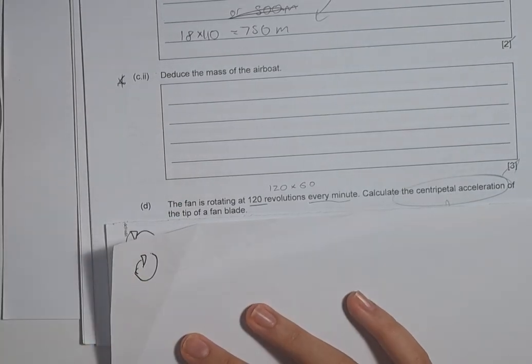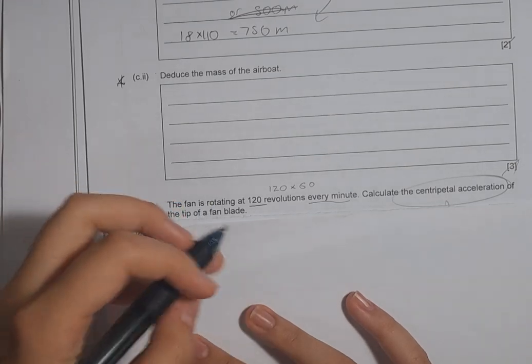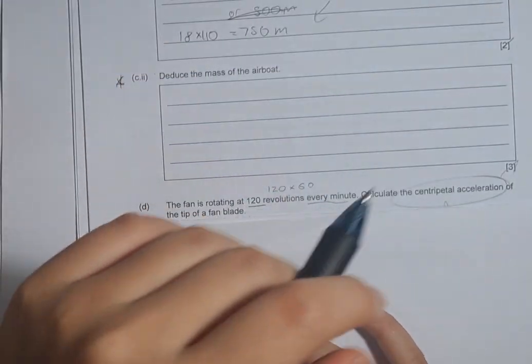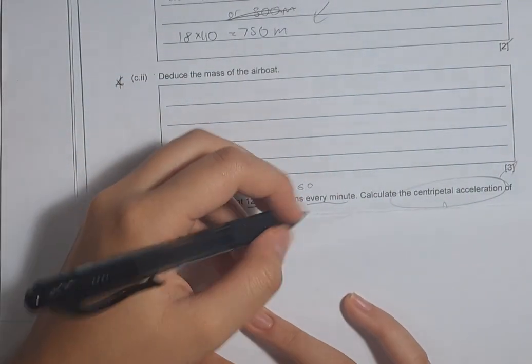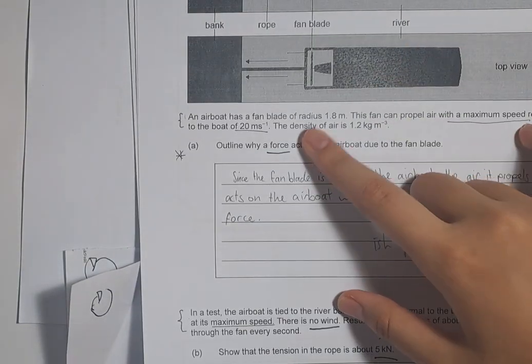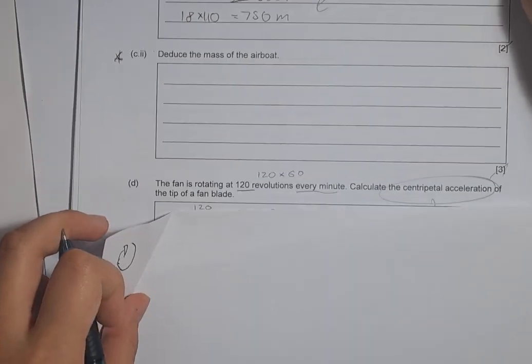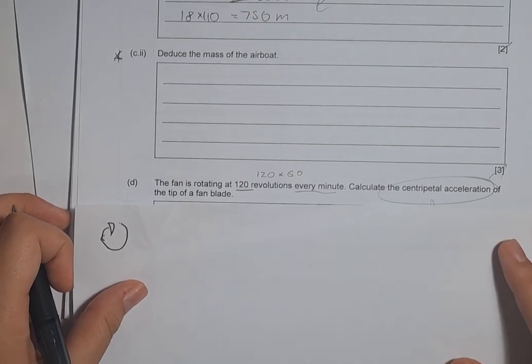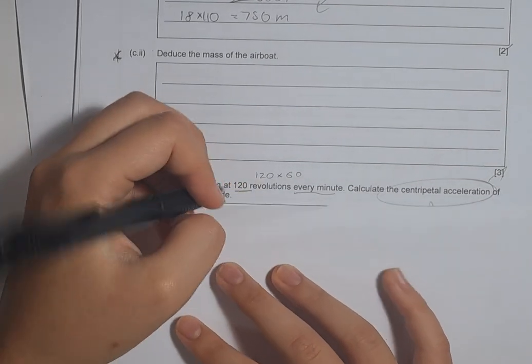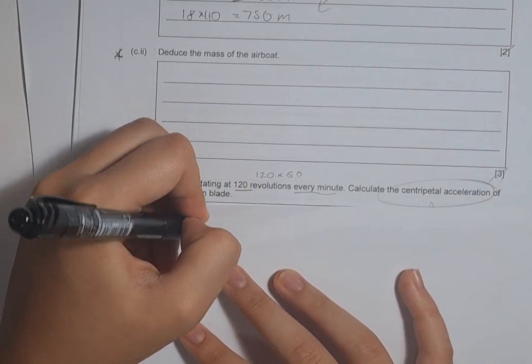So we've got the radius, which it stated was 1.8 meters. So we've got a radius of 1.8.